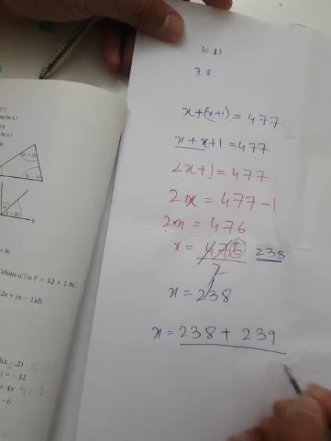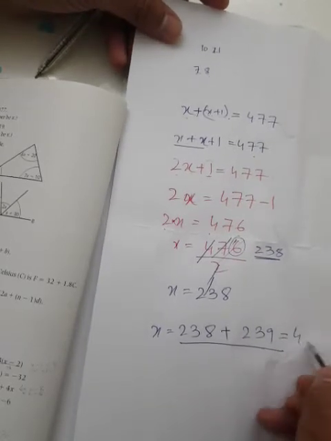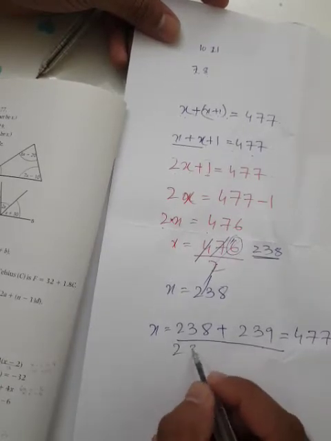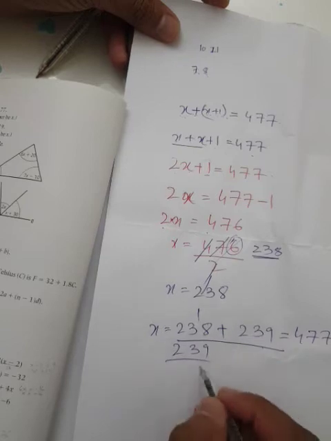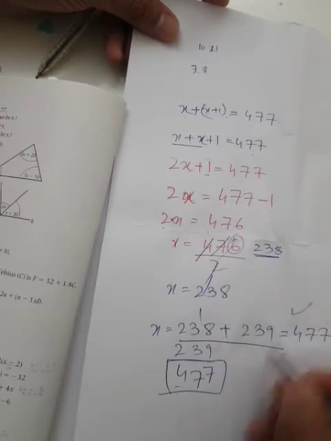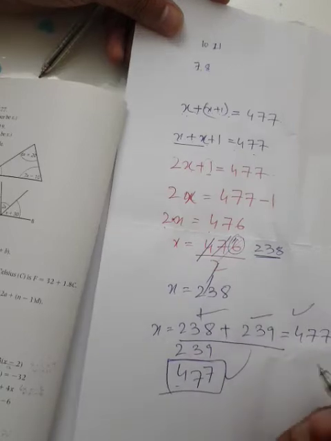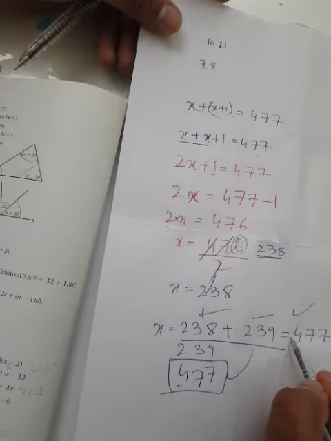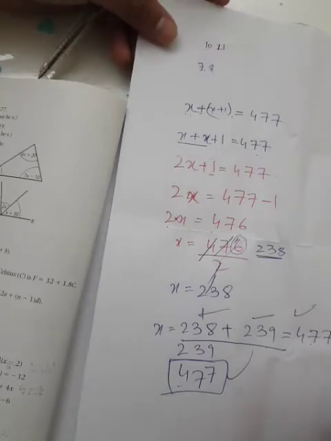Let's add these two numbers together, because they said adding these two numbers gives us 477. Let's see if the concept is correct. So 238 and 239: 8 plus 9 is 17, write 7 carry 1, 3 plus 3 plus 1 is 7, and 2 plus 2 is 4, so 477. This means that 238 and 239 are our two consecutive numbers, the sum of which is 477.